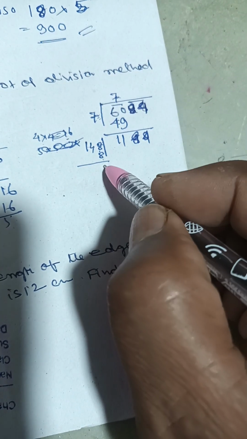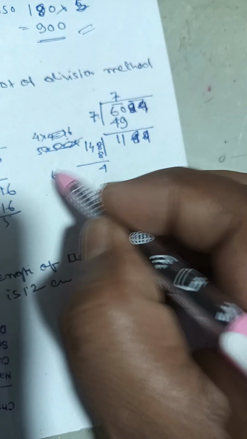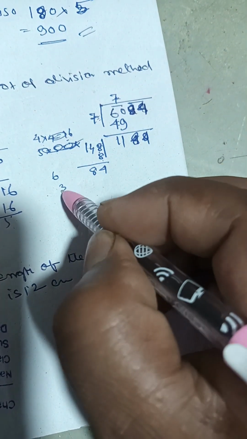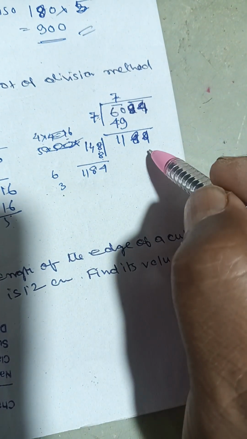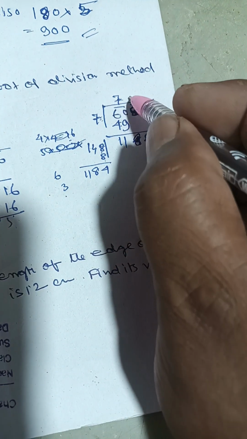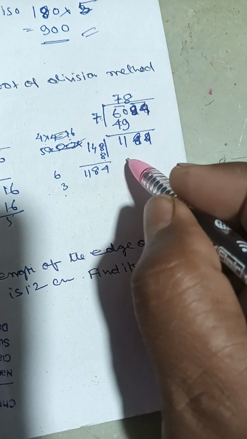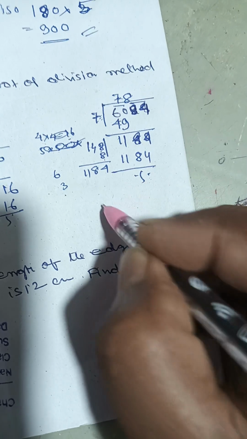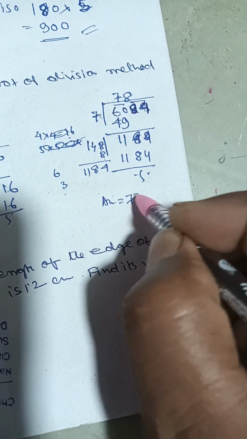You see, 8 8s are 64, 4 6 remain, 8 4s are 32 and 6 is 38, 8 remains, remaining 3, 8 1 is 8 and 3 is 11. You see this number came. Okay, so it should be 8 1 1 8 4. So your answer, the square root number, is 78.